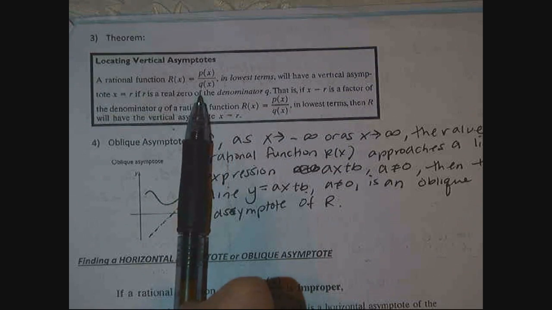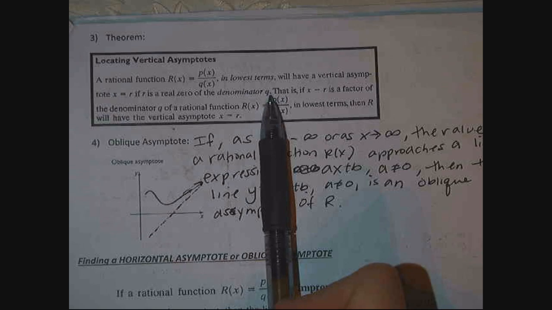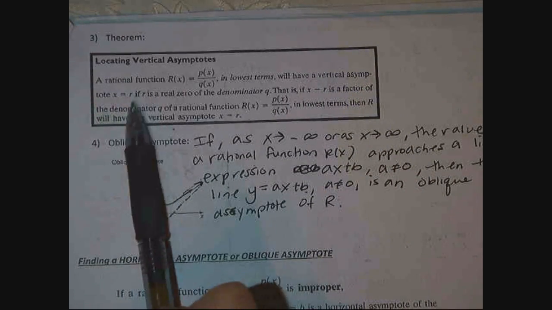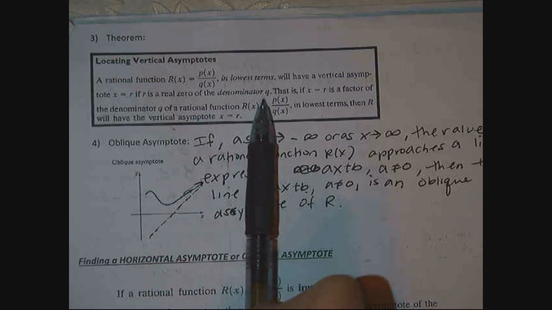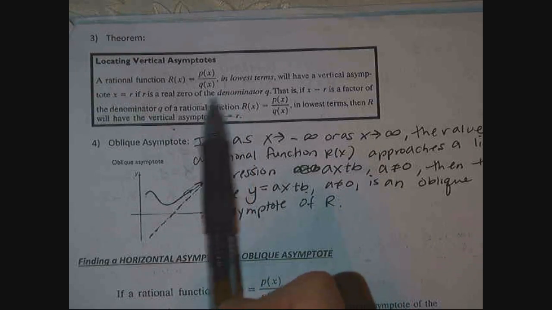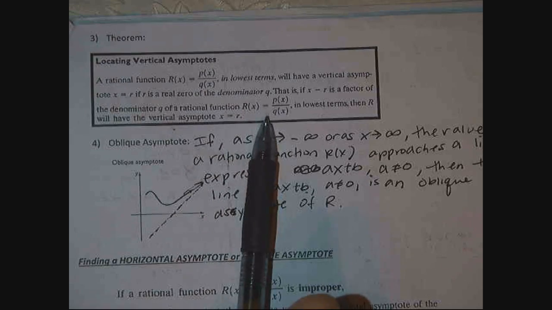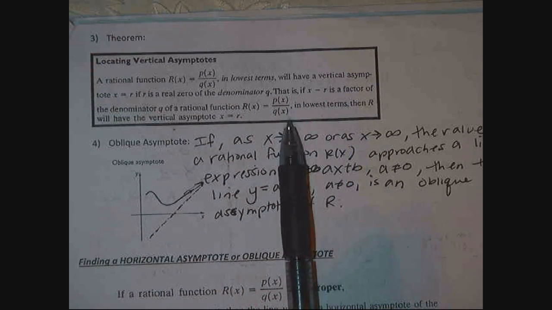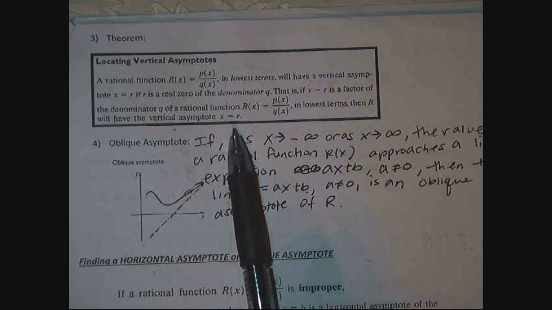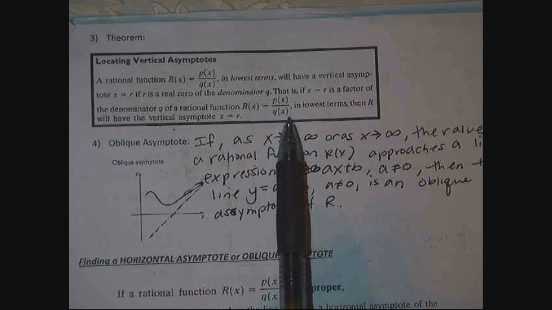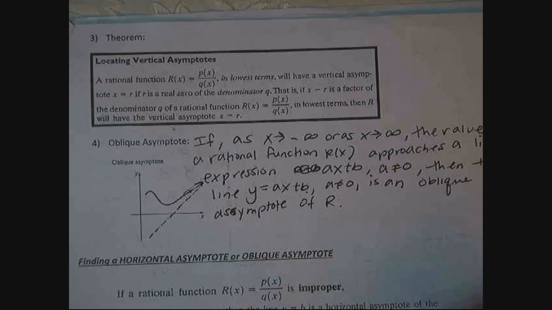So if we have a rational function, r of x equals p of x over q of x, the same form we defined earlier, and it is in lowest terms, so simplified as much as possible, then we will have a vertical asymptote x equals r if r is a real 0 of the denominator q. Okay, so any zeros of q will be a vertical asymptote. So that is, if x minus r is a factor of the denominator q of a rational function r of x equals p of x over q of x in lowest terms, then r will have the vertical asymptote x equals r. So essentially, we find all of those places where our domain has issues or our x's cannot be plugged in, those places on the denominator where q of x equals 0, and those define our asymptotes.